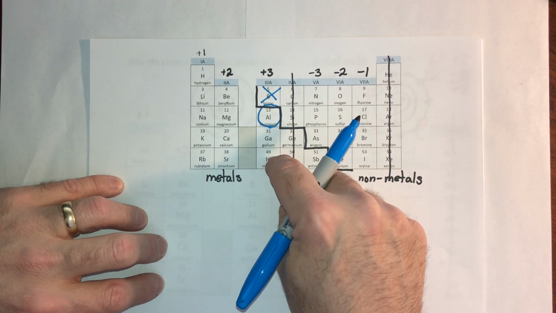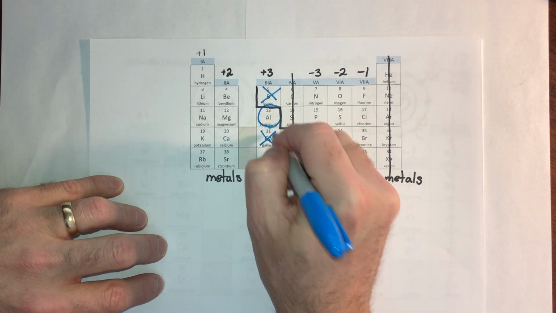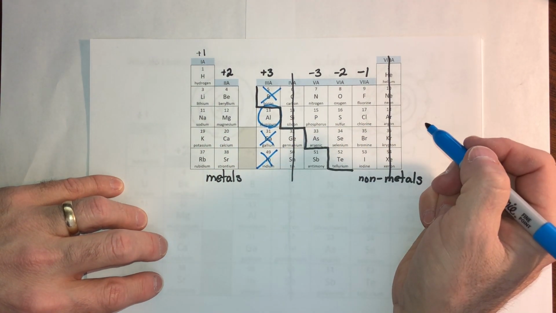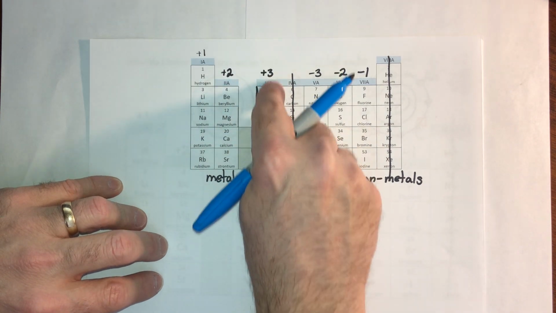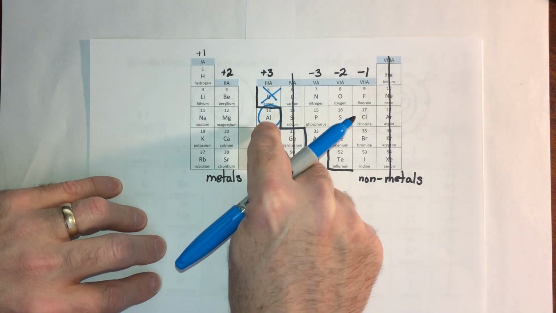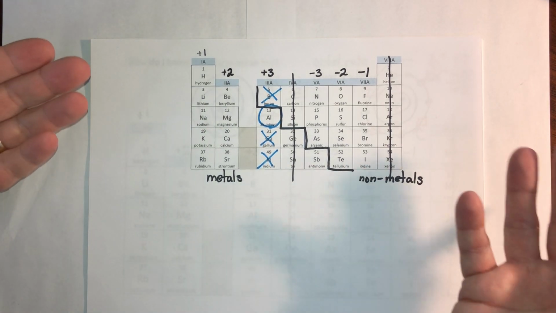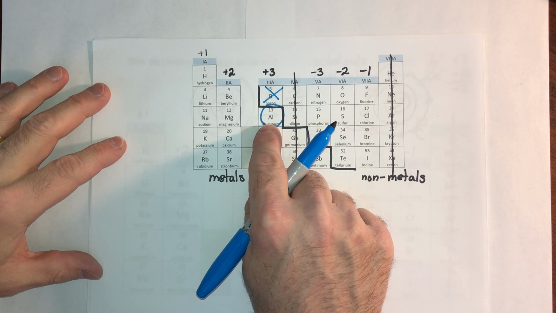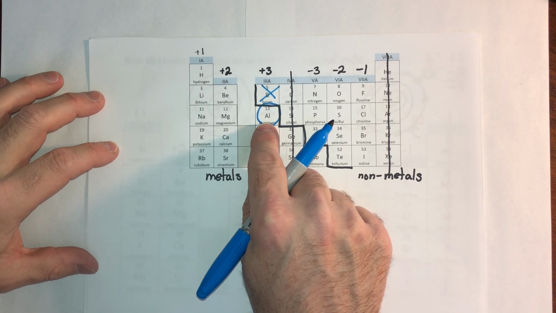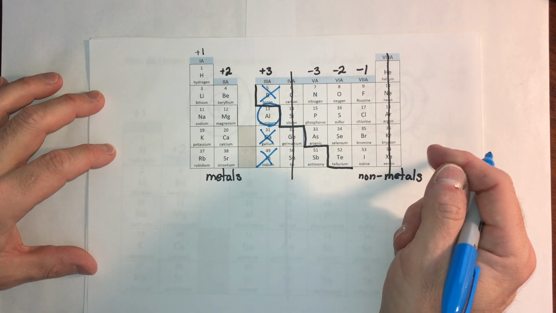Turns out your gallium and your indium also don't really follow the +3 rule. The only thing that really does a +3 in the +3 column is aluminum. That's a little unfortunate because when we do these things, it's really neat to have something that has a +3 charge. And so if I want a +3 charge, my only option is aluminum.